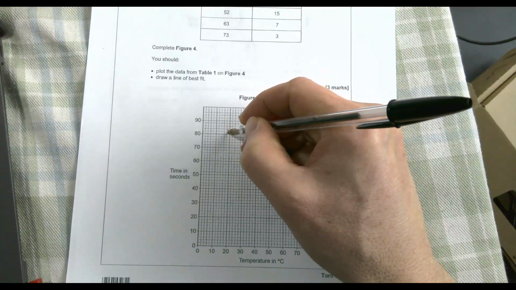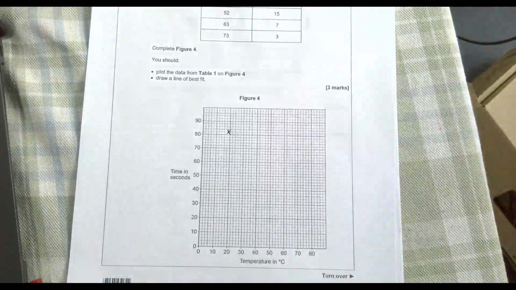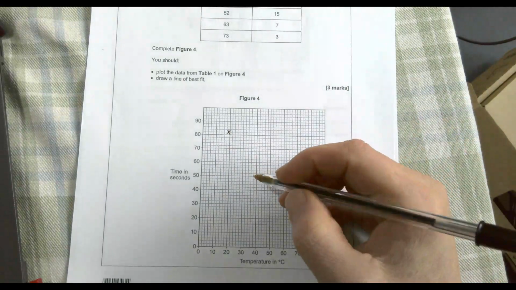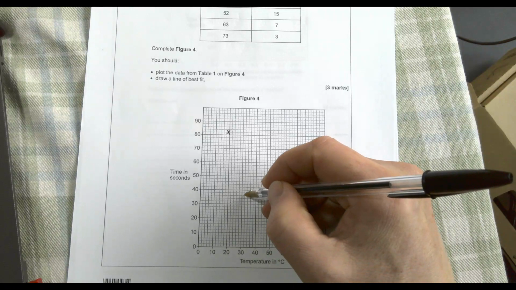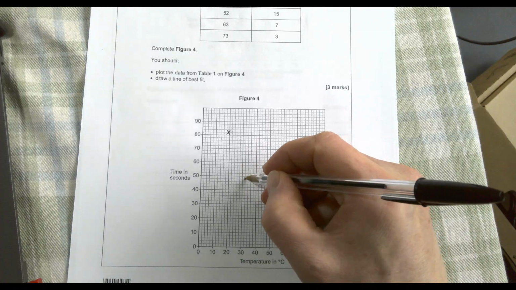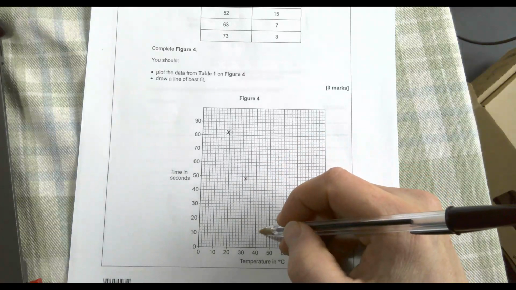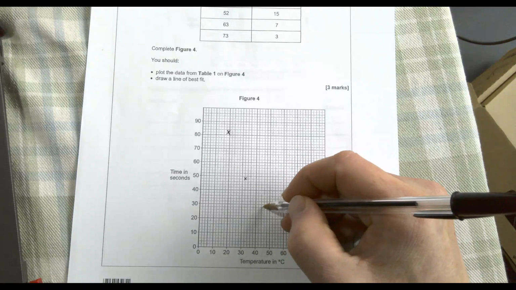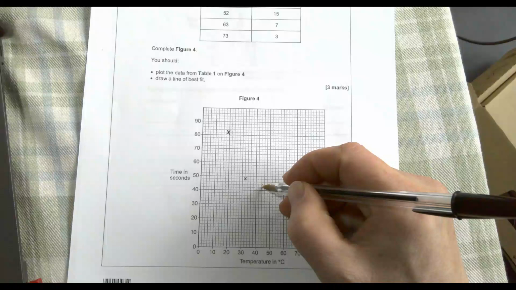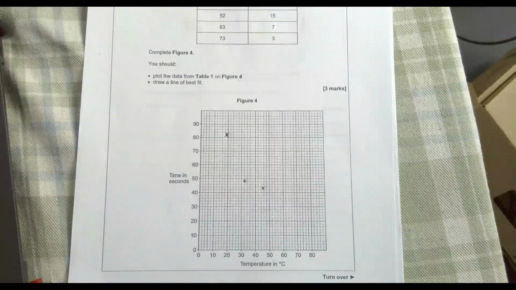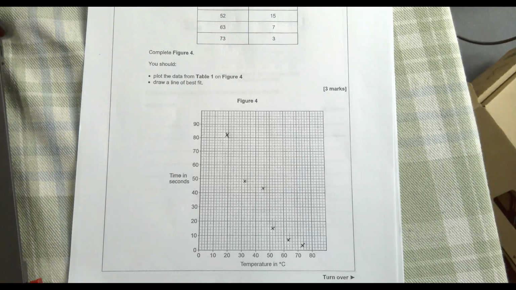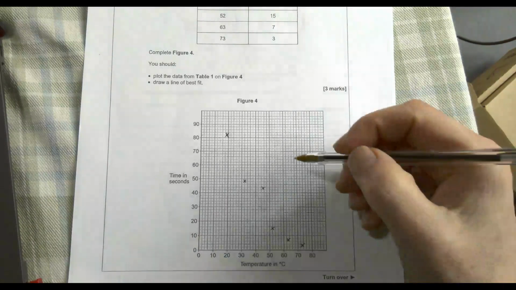That's my first one. Good practice to draw a nice little cross there so it can be easily seen by the examiners and it's scanned in. And the next one is temperature 32, on that line, and time 48. 43. There. Just going to pause the video and do these quickly. There we go, quickly plotted those, so you don't have to listen to me waffle through that.